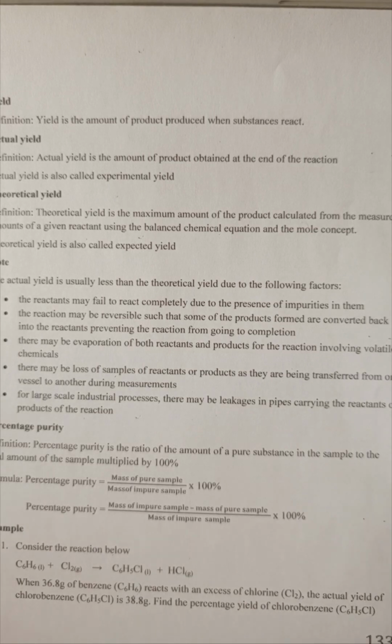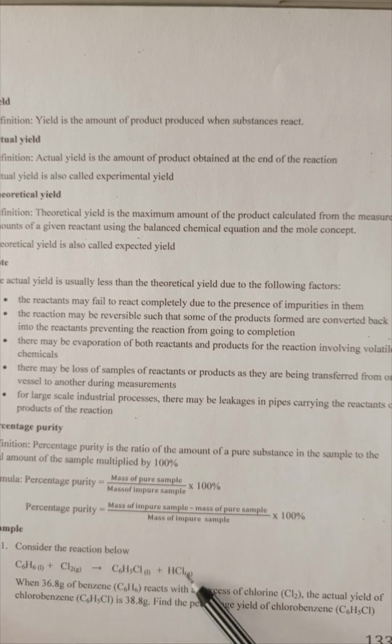Now, example. Consider the reaction below. Benzene reacting with chlorine to form chlorobenzene and hydrogen chloride. This is the reaction that we have.